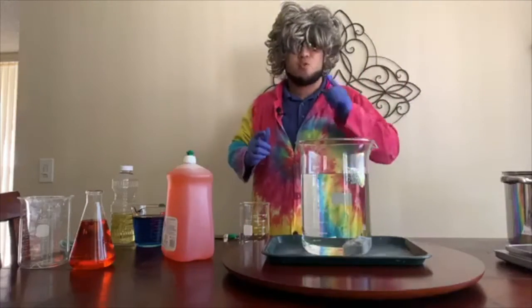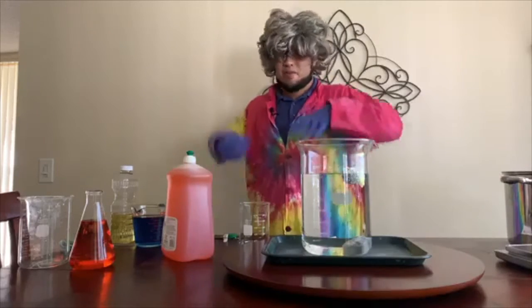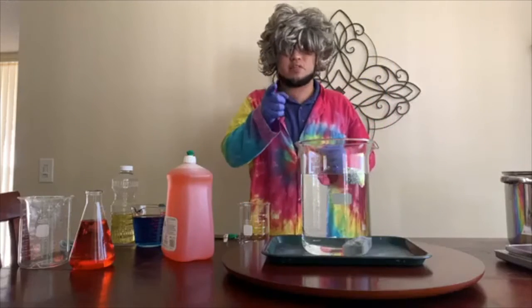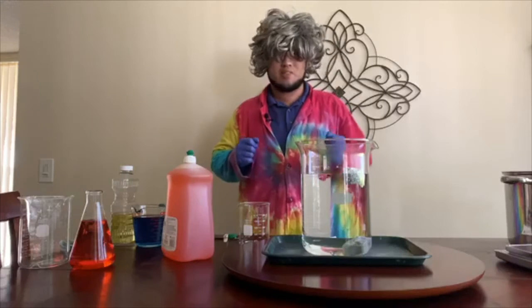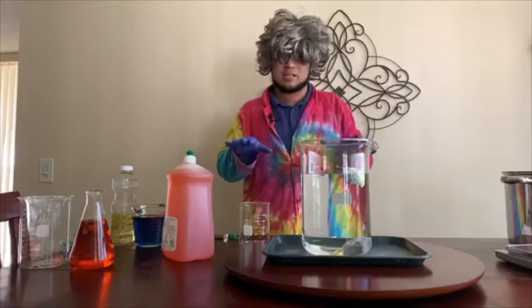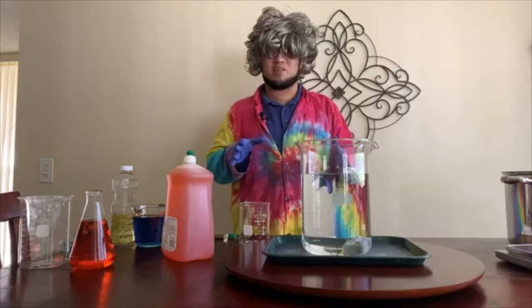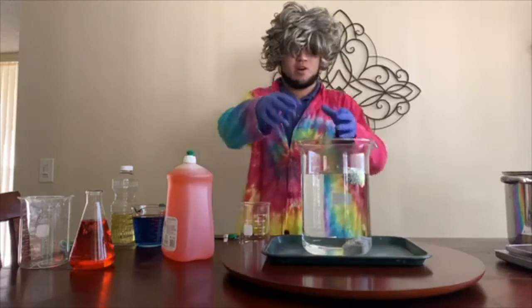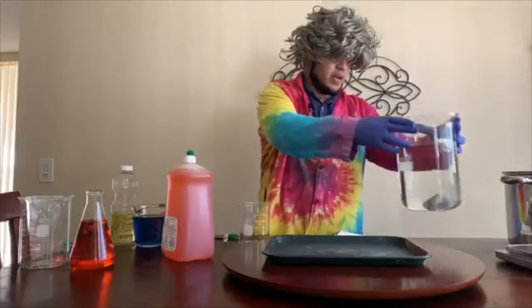Now, even though the weight is different in those different areas in space, the mass is going to remain the same. Whether I'm here or up on the moon, my mass has not changed. Mass is not based on gravity. So mass and weight are a little bit different. Just wanted to make sure we got that in there.